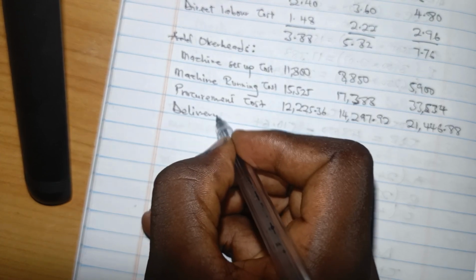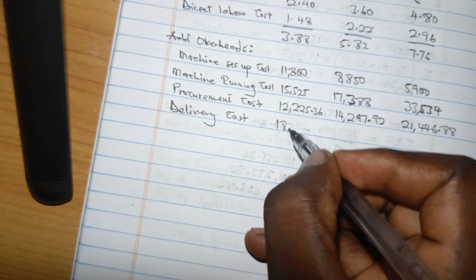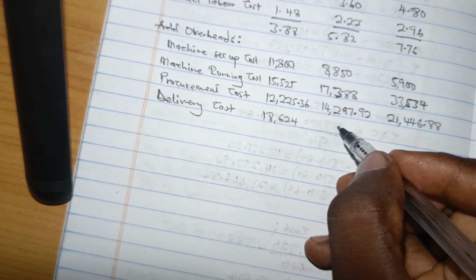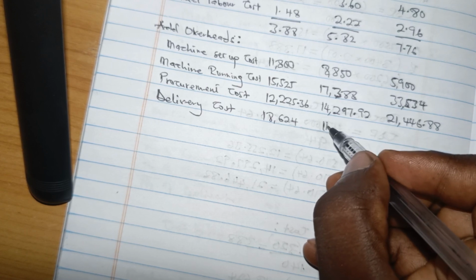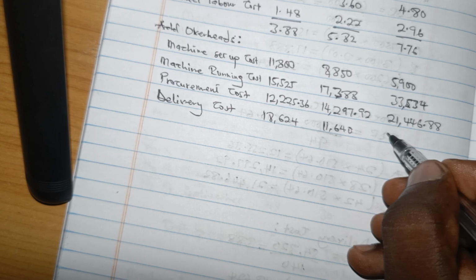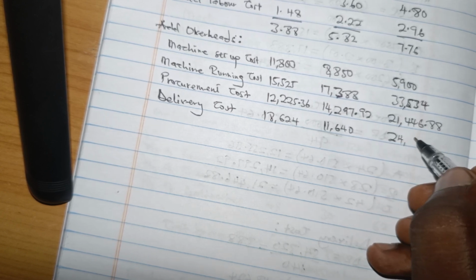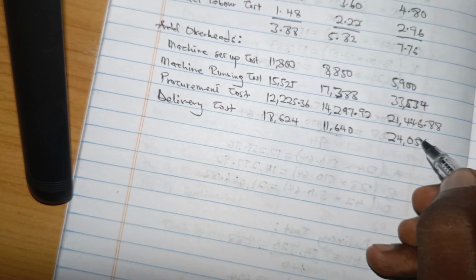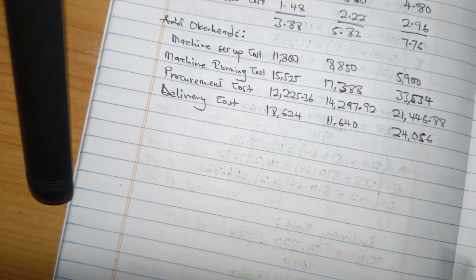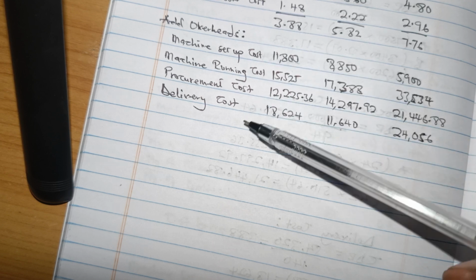The delivery cost. So for the delivery cost, we have 18,624. We have 11,640, and 24,056. So for the delivery, this is what we have. Okay, so that is all: machine setup, machine running, procurement cost, delivery cost.